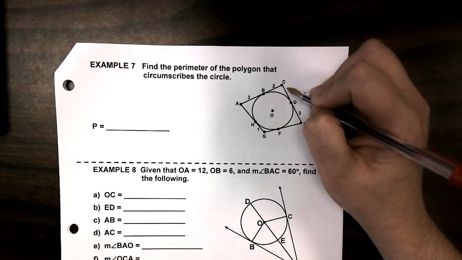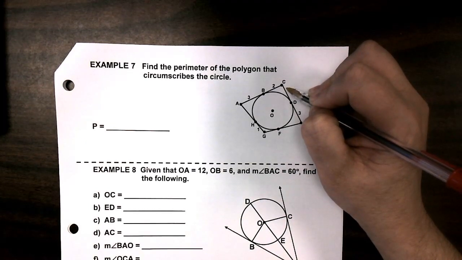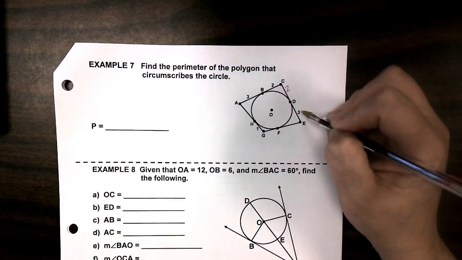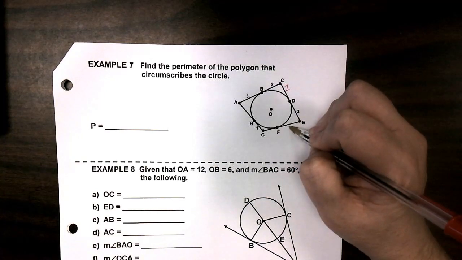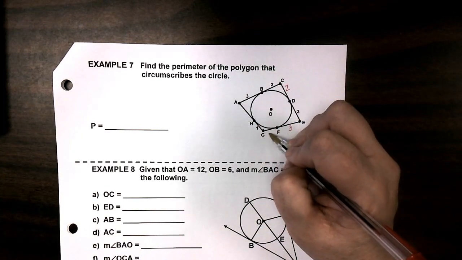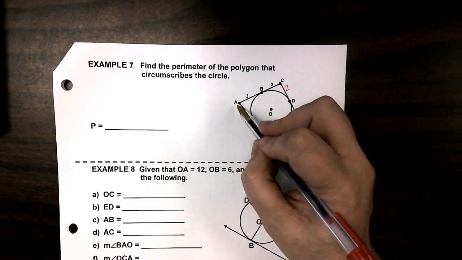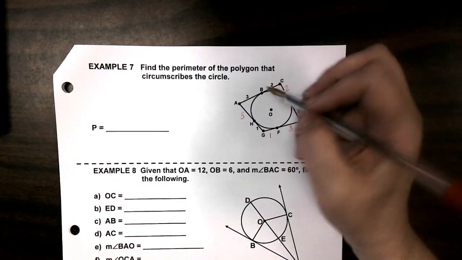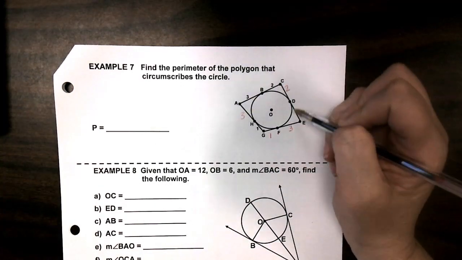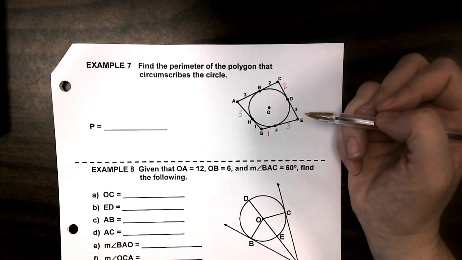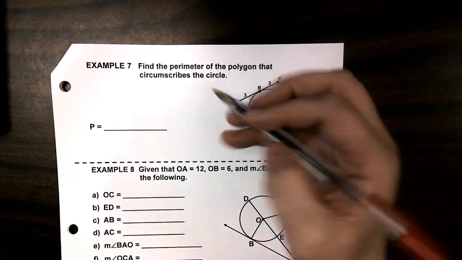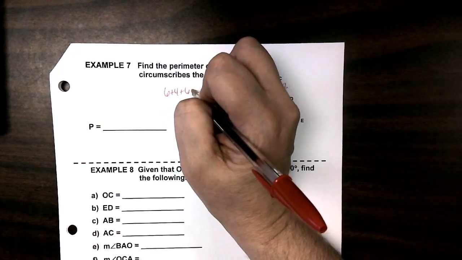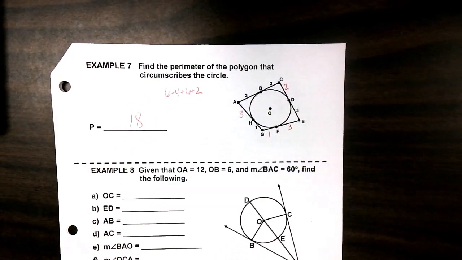So CD is congruent how many? How much is CD? It's a side length. It is 2. DE is 3, so EF is 3. HG is 1, so GF is 1, and then AH is 3. Now all you have to do to find perimeter is add. I would suggest you pairing them. This is a pair, this is a pair, this is a pair, here's a pair. That's always how that's going to go. And so 6, 4, 6, and 2. And that is 18.